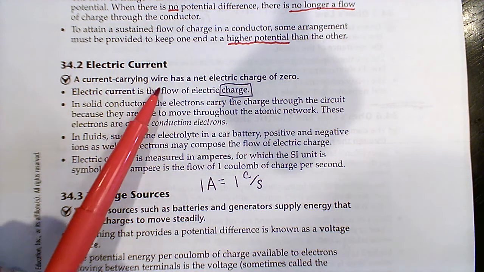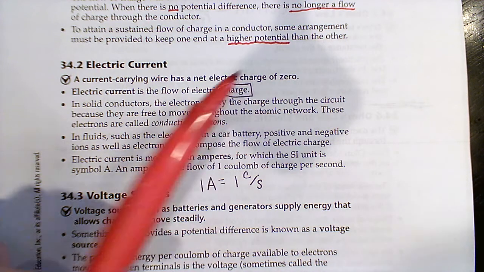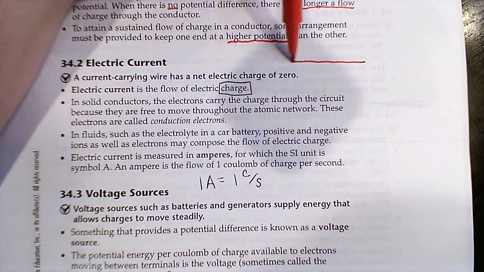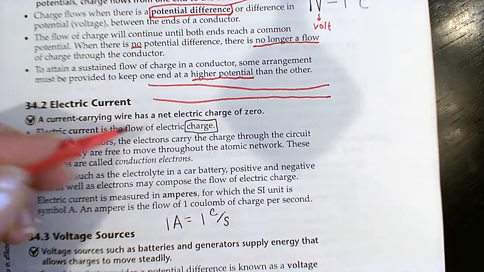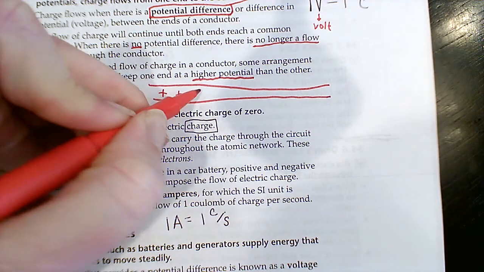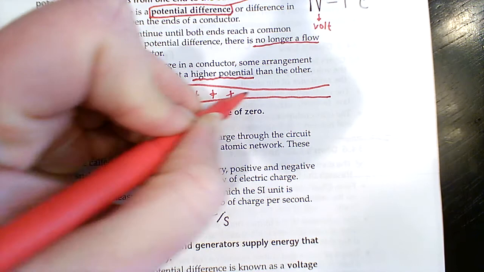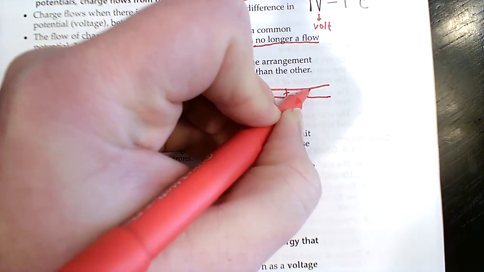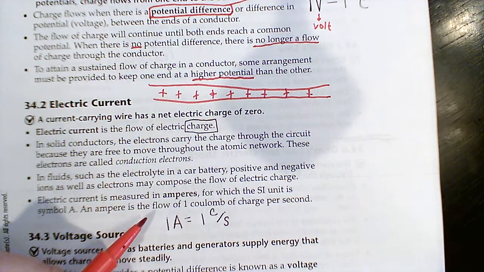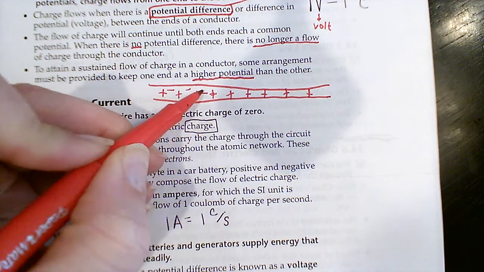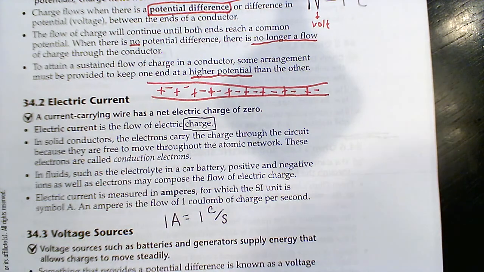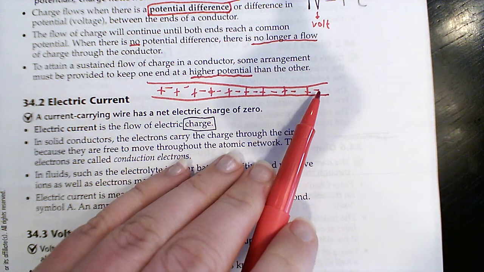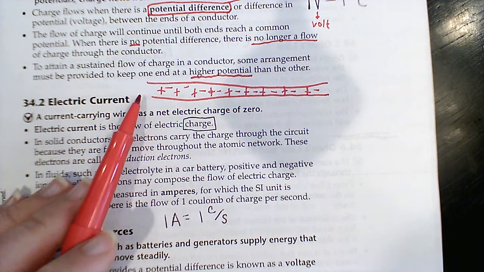Alright, so let's think again about a current of water versus a current of electricity. A current-carrying wire has a net electric charge of 0. If I was going to draw a wire here, not a very good one, it's got protons all along the wire, the nuclei of the atoms, and around them all, they've got electrons. When we say electricity is a flow of electrons, it's not like this one is just going to jump over here.